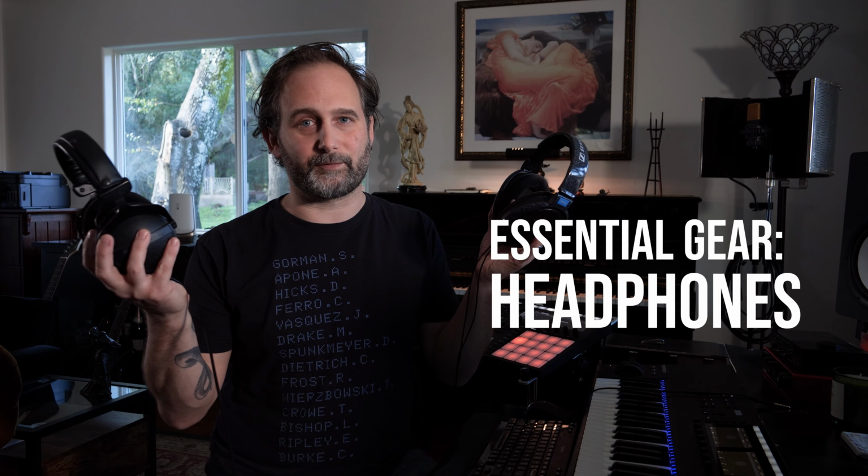Next thing we're gonna talk about is headphones. I'm sure you already know what headphones are. They go over your ears. You can hear the music that's coming out of your interface. They're gonna be critically important for both tracking and mixing.